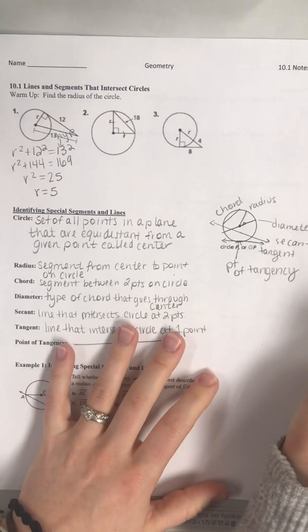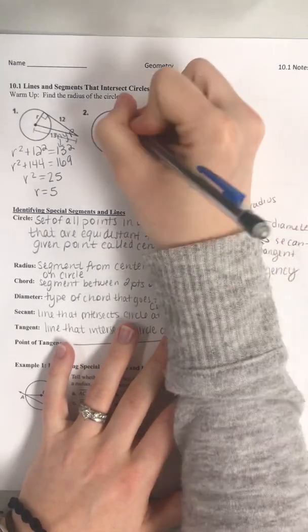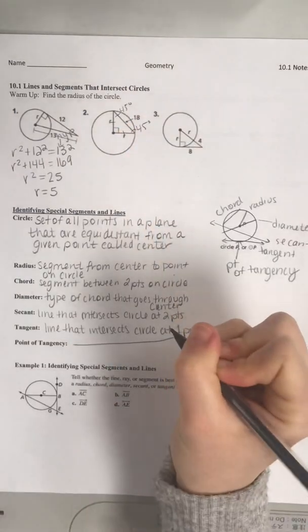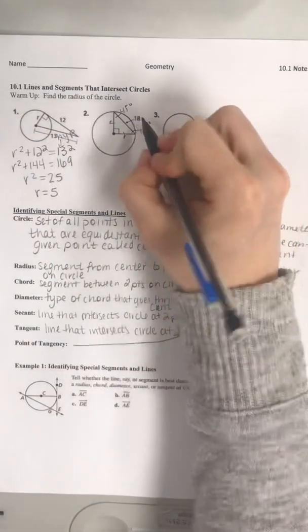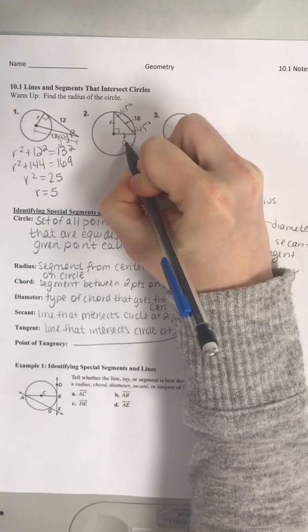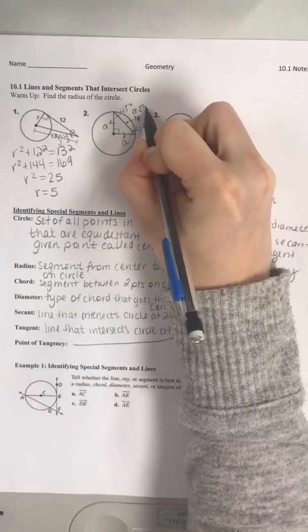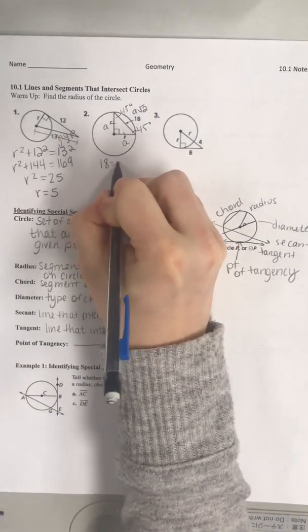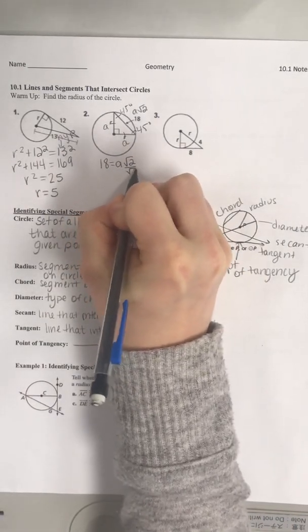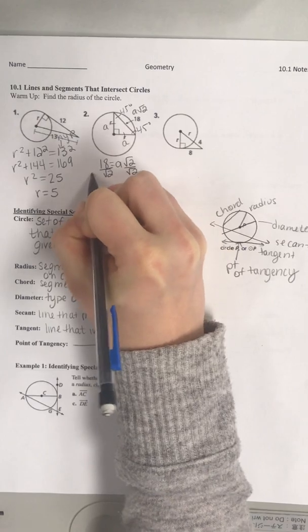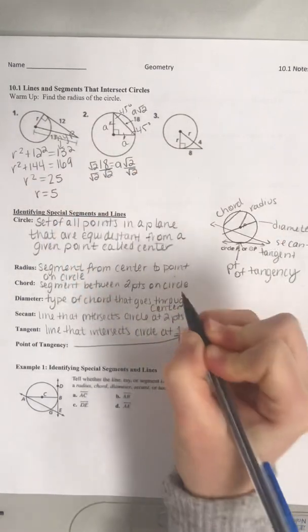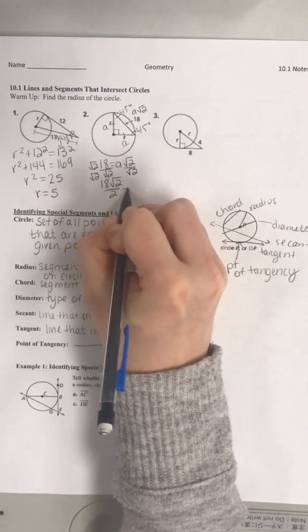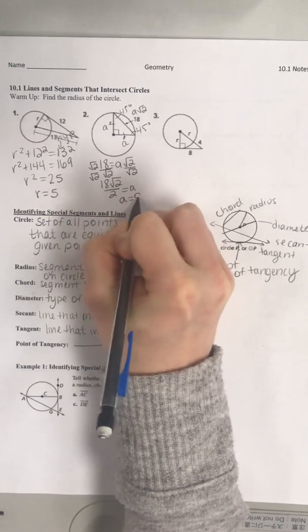but what I noticed is that since it's an isosceles right triangle, this has got 45 degrees and this is 45 degrees. All right, so this is my a root 2, okay? So 18 equals a root 2, and I'm going to divide by square root of 2 and rationalize the denominator, and I get 18 root 2 over 2, or a equals 9 root 2.